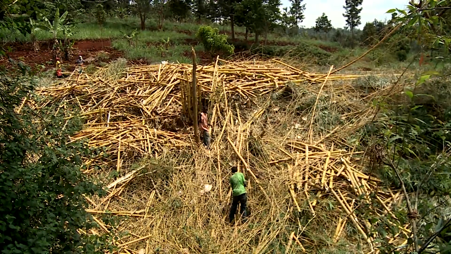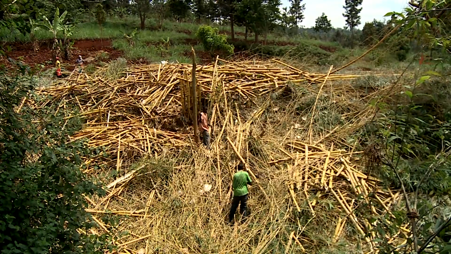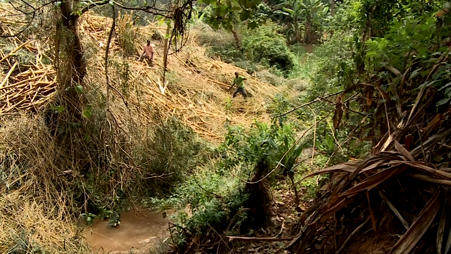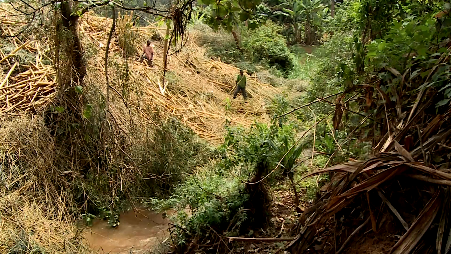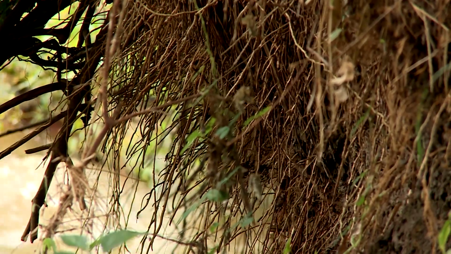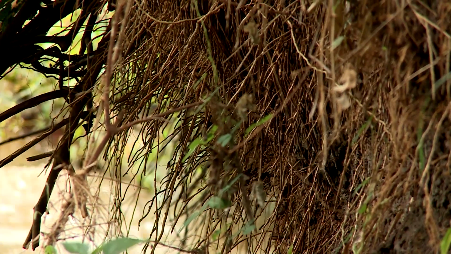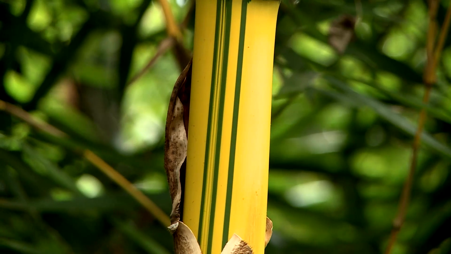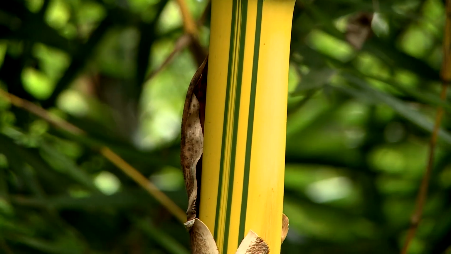The cutting of the bamboo does not affect erosion in the river bank. The river bank will remain intact because of the roots. The rhizomes will germinate, and after 2 to 3 years, the bamboo will be big again.